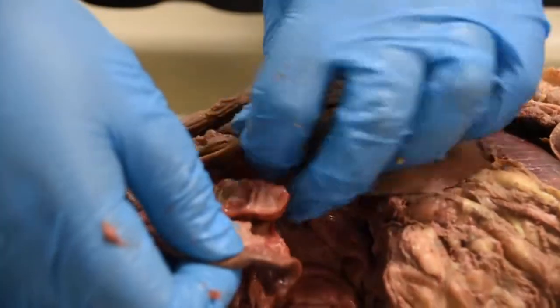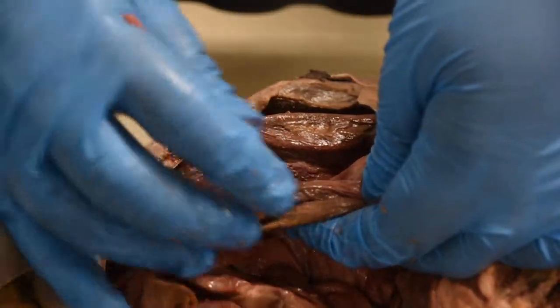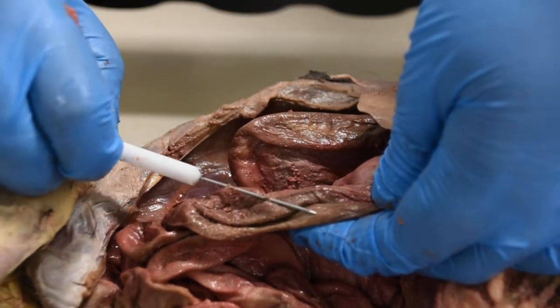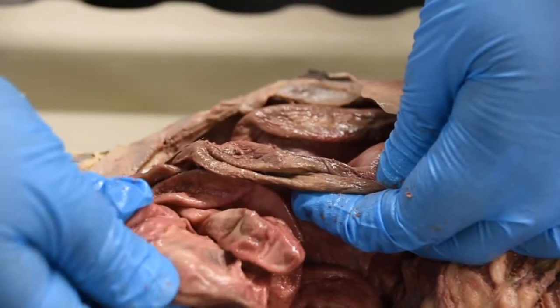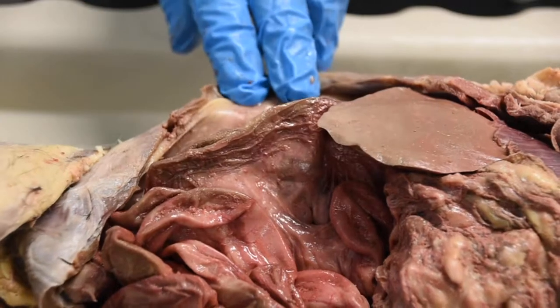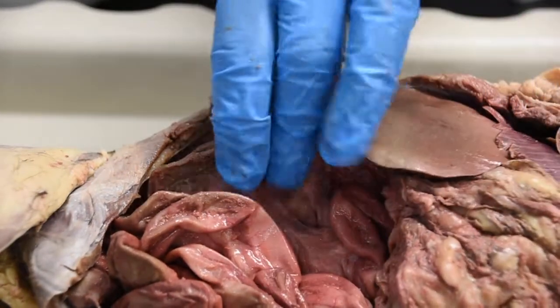Now compare this tube to this one. Do you see this tube? This is your large intestine. Look at the thickness of the tube. This is the thickness of the tube. Okay? So this versus this. Small intestine, large intestine. Now what do you need to know for the identification of the large and small intestine?